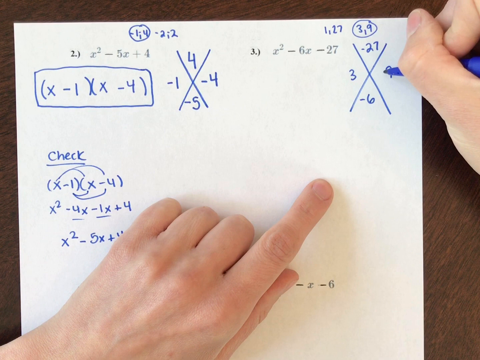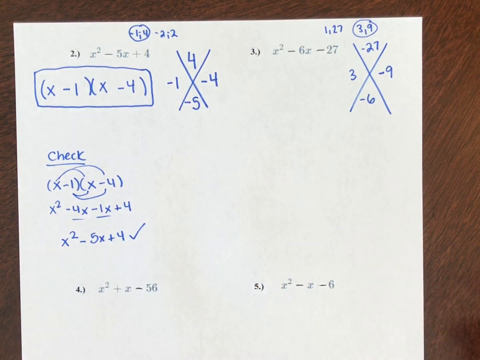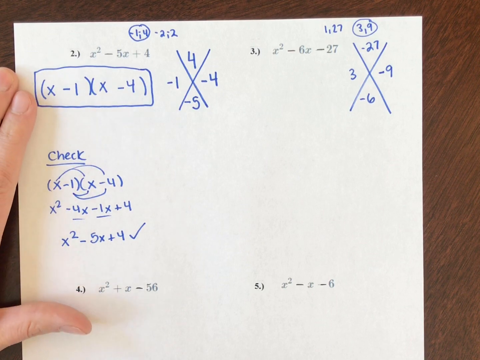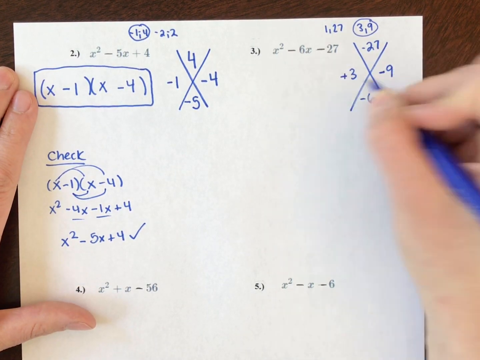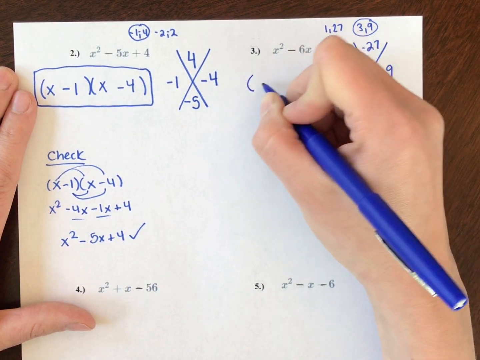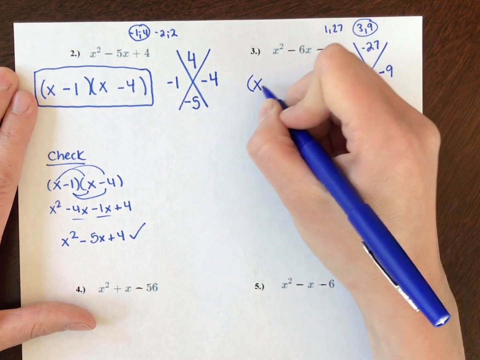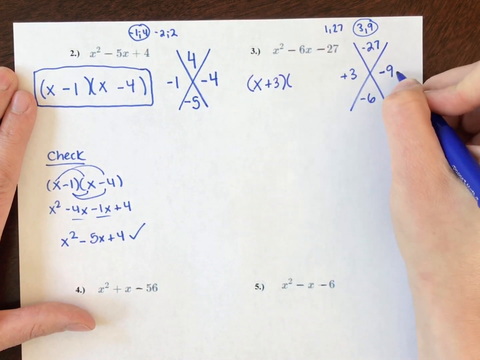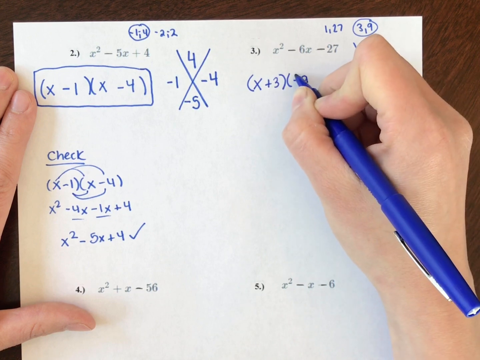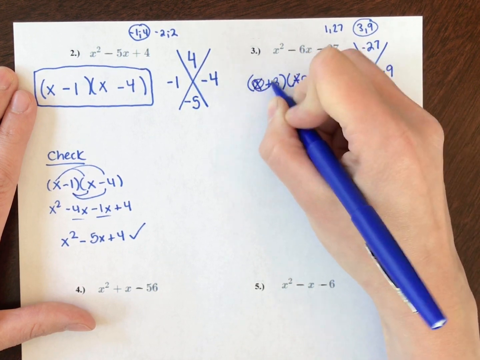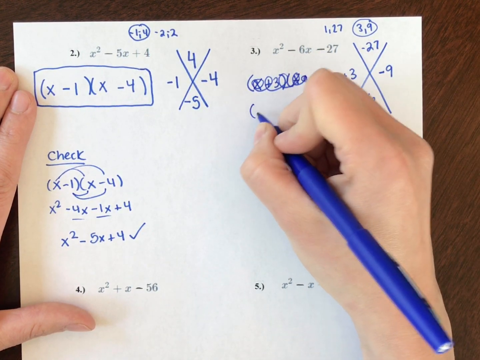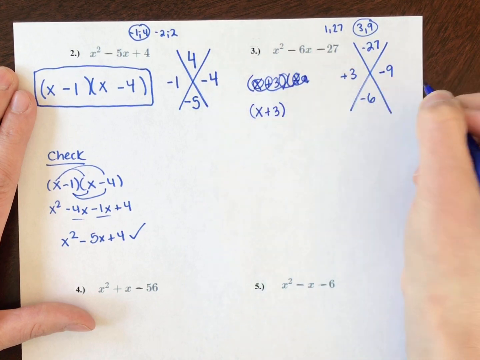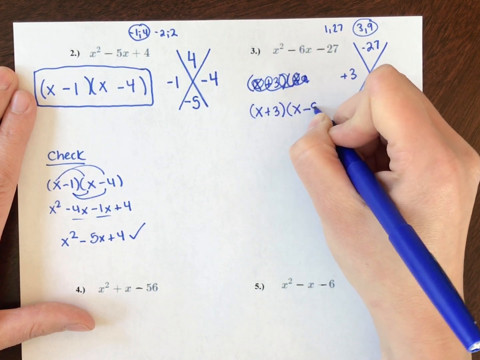I need this to be negative, so I'm going to make sure the 9 is negative. -9 plus 3 is -6. So when I factor this, that's a +3 and a -9. I'm going to factor this to make sure it says x plus 3 times x, oops, I'm going to rewrite that on the next line. Okay, x plus 3 and x minus 9.